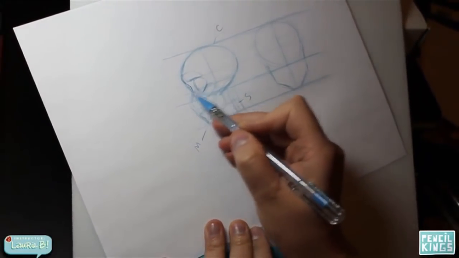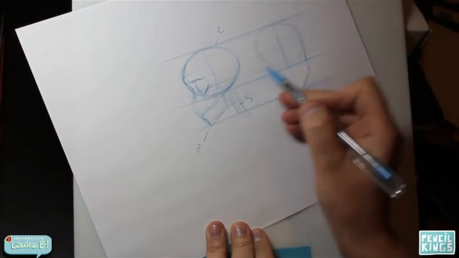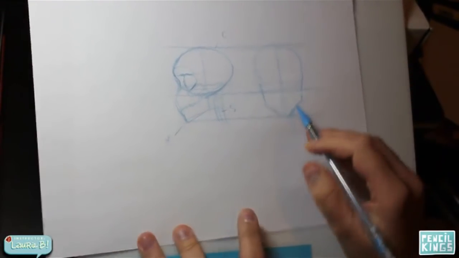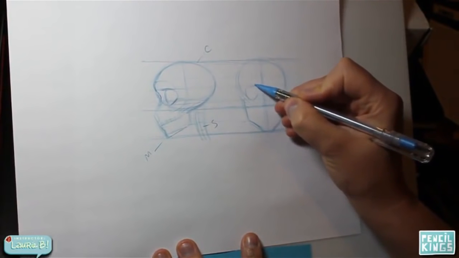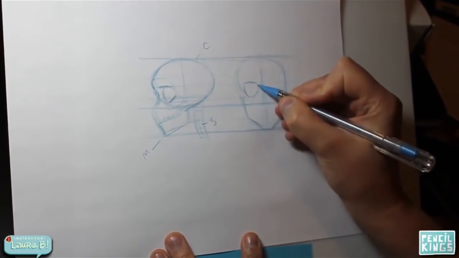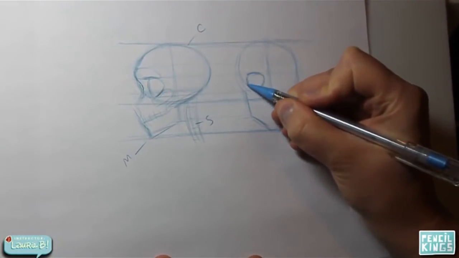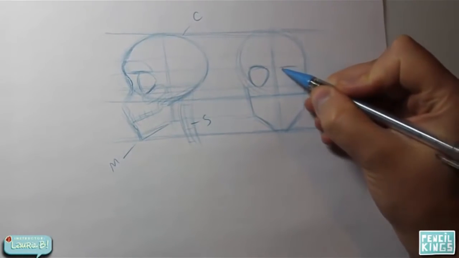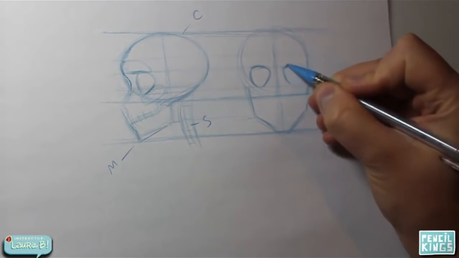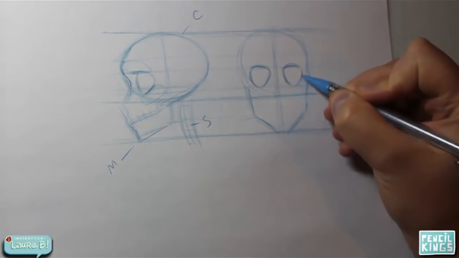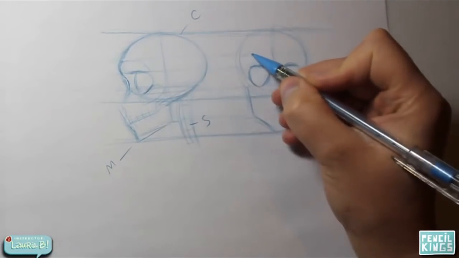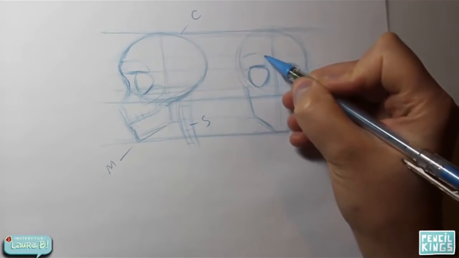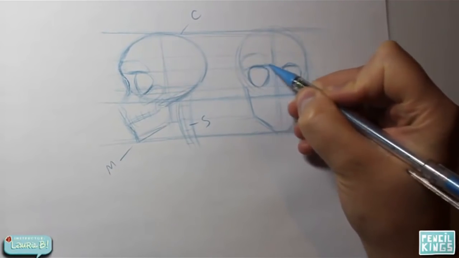I want to make sure that I keep everything in alignment here. Drawing a skull from the front, we see these triangular shaped holes, which are your eye sockets. Brow bone, just like over here, brow bone. It's actually a whole ridge that comes across.